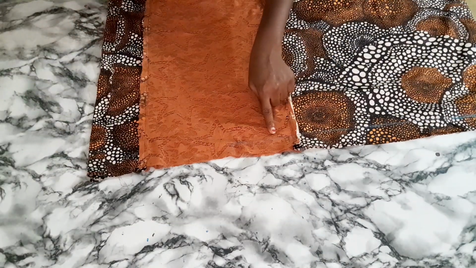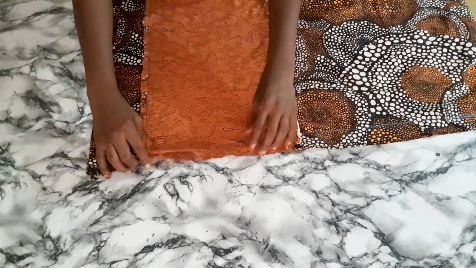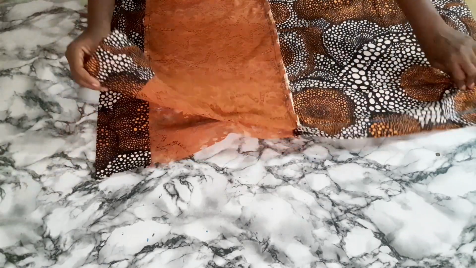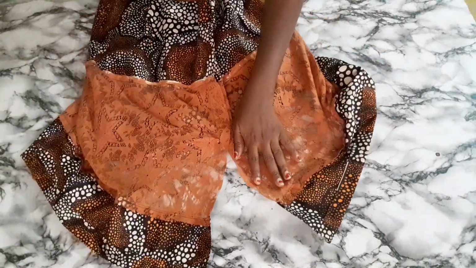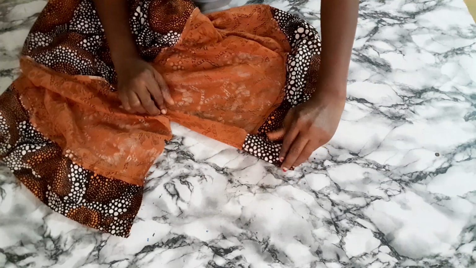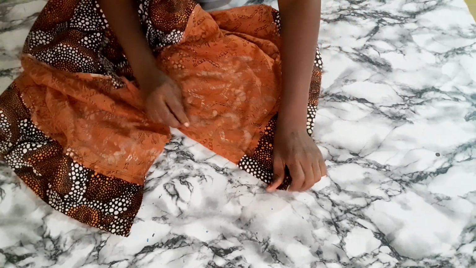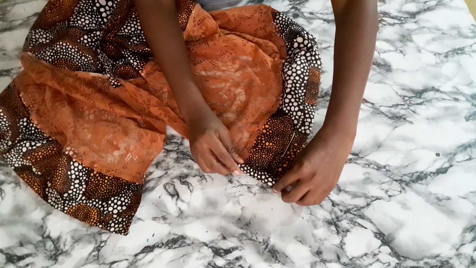So I'm done stitching both sides. You can see that opening, so that is the slit. So now I'm going to be hemming the slit. So what I'm going to do is to open it up this way, and then the 1 inch allowance, I'm going to fold it like this, and then I'm going to be folding it in again.